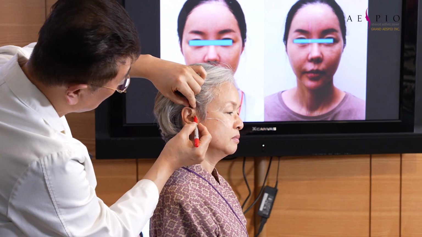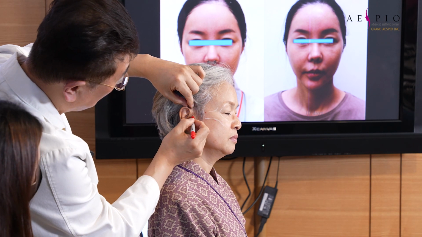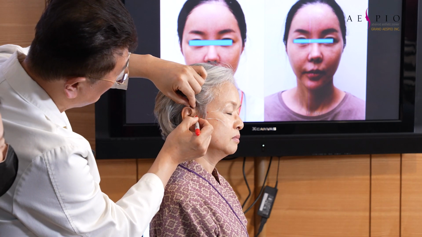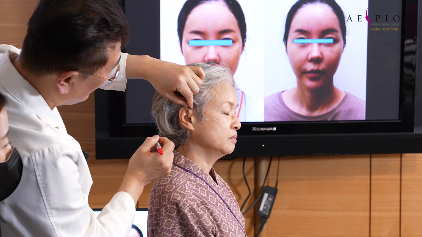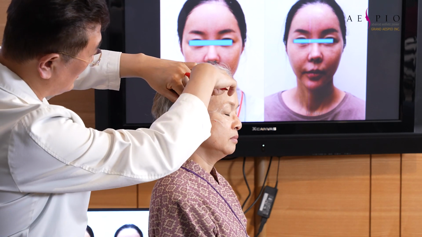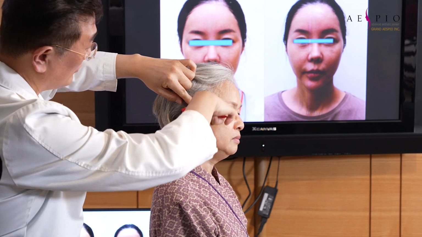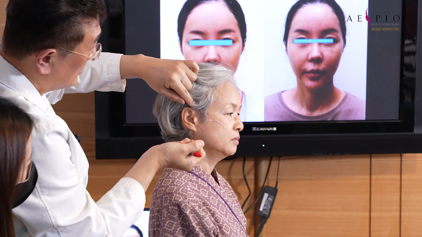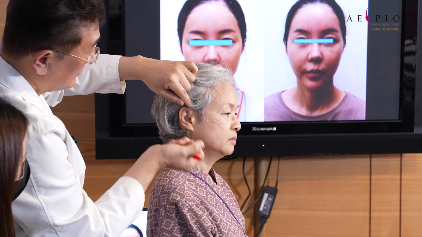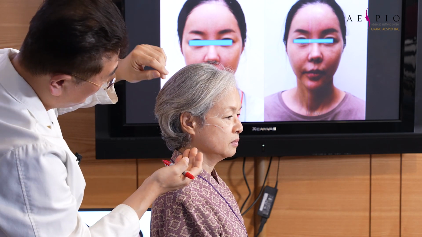Superficial temporal vessels are around from here, one to two centimeters area. The vessel arteries exist here. We have to watch out. If we come down like this and insert the thread, we would touch it. We have to avoid it.